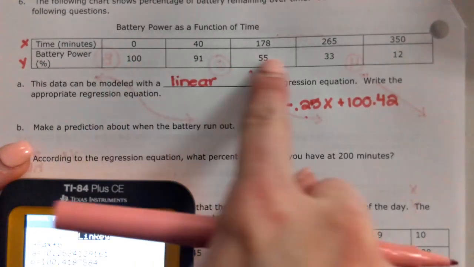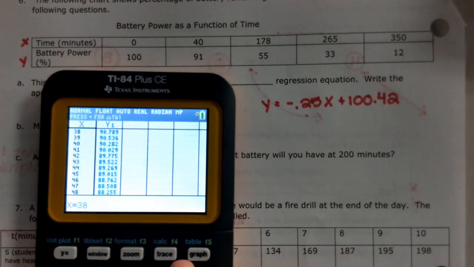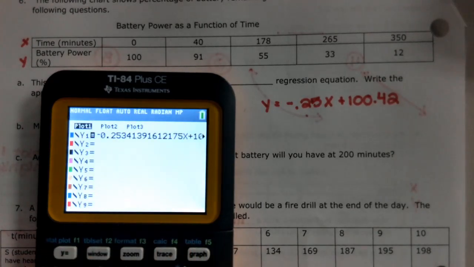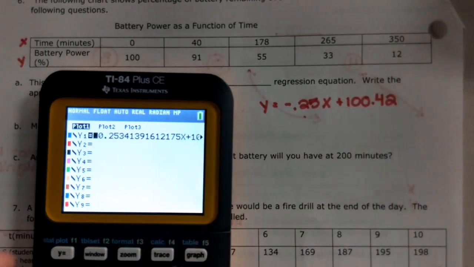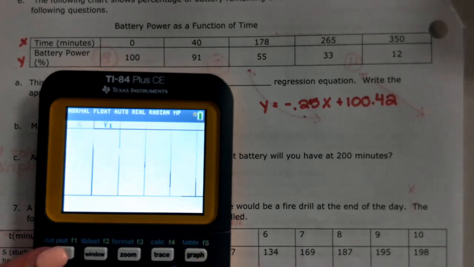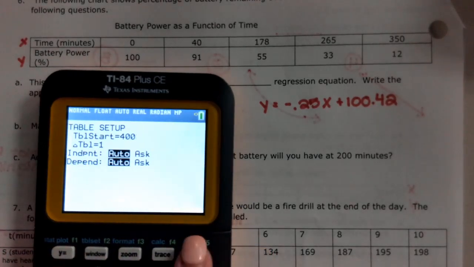Make a prediction about when the battery will run out. So that means when our y value is 0. So second graph. Let's see, so at 350 we're at 12. Let's do second window and jump to 500. Nope, too far. Let's go to 400.